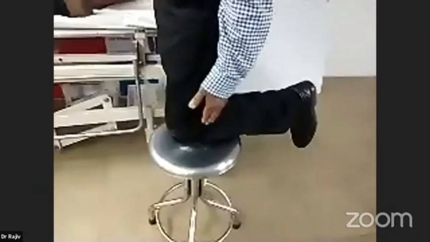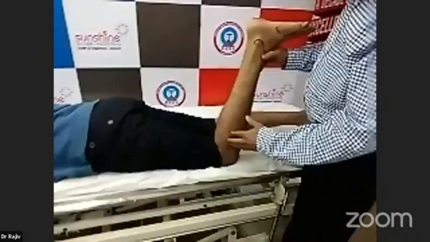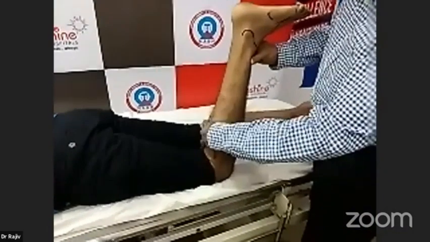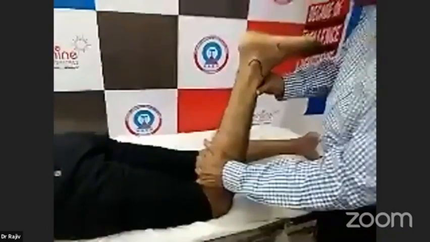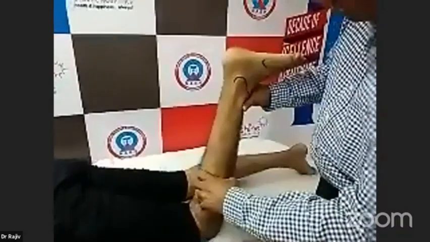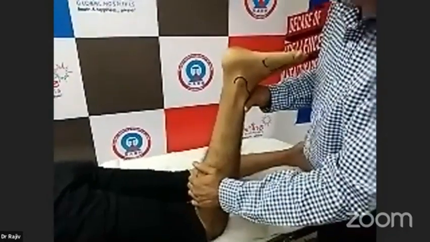The examiner will ask the patient to sit with the knee hanging at 90 degrees over the table, or the patient is asked to be in prone position and the knee is flexed to 90 degrees. With one hand, if you squeeze the calf, you have plantar flexion of the ankle, and this is called the Thompson test.